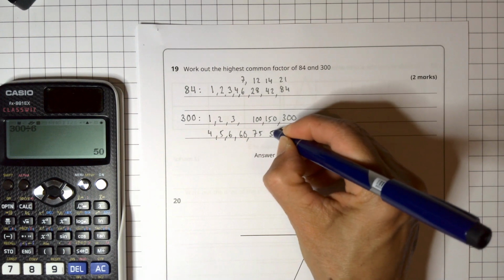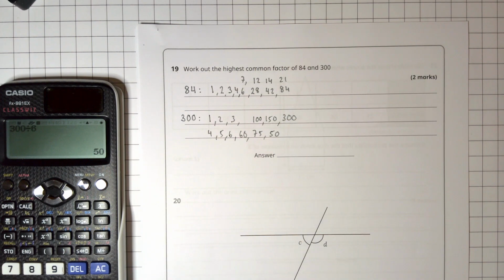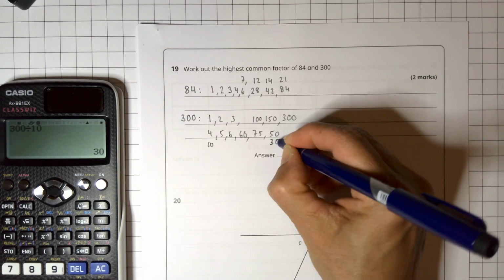I should allow myself more space, but I wanted to do something over here. That's why I've done it. 300 divided by 7 doesn't work. 300 divided by 8 doesn't work. 300 divided by 9 doesn't work. 300 divided by 10 obviously does work. So we can have 10 and 30.